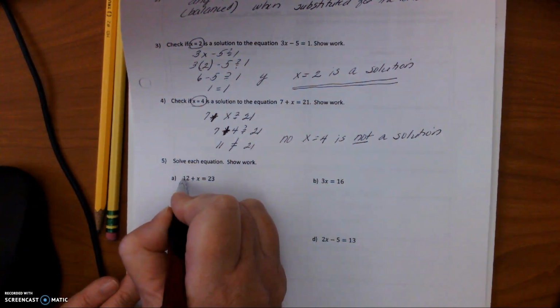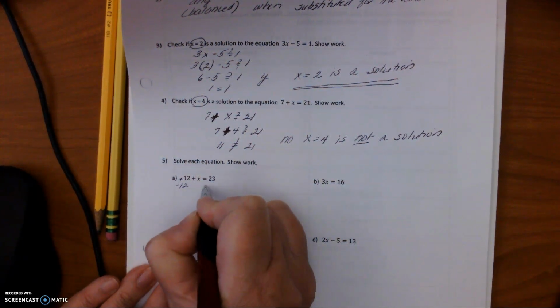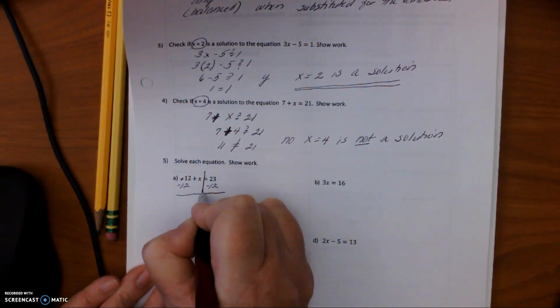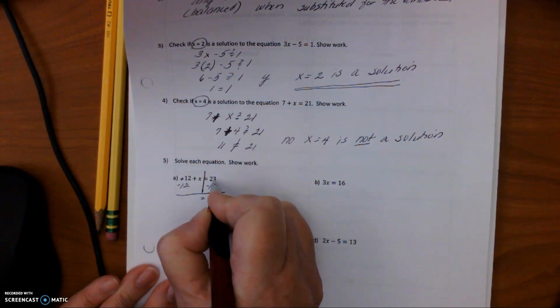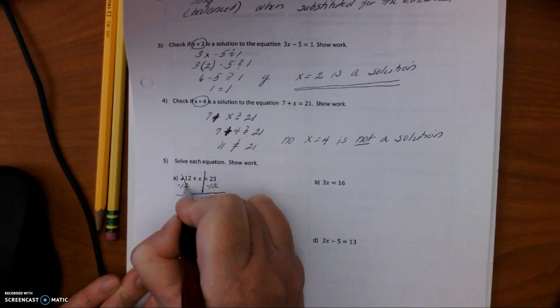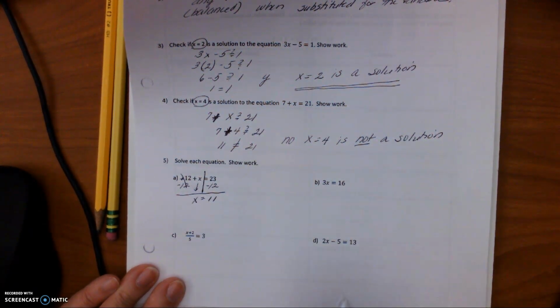So we're going to do, remember, if you see a number here, it's going to be a plus sign. So we're going to do minus 12 to both sides. And I like to make this a T. So 23 minus 12 is 11. These cross out, we bring down the x, and x equals 11.